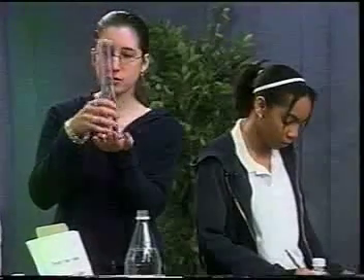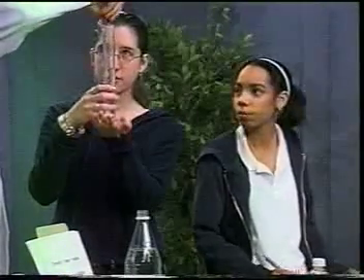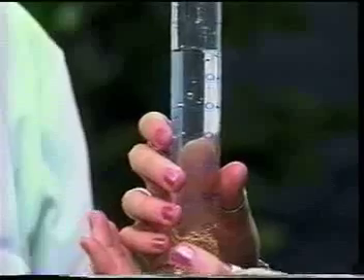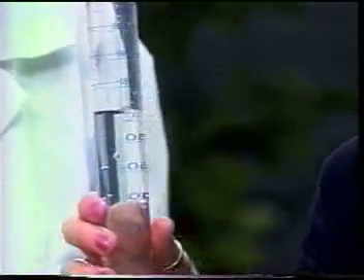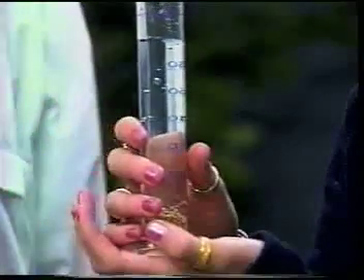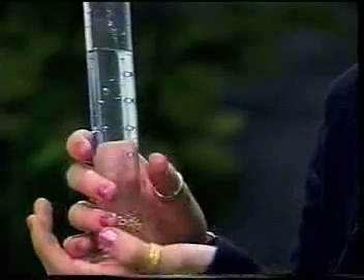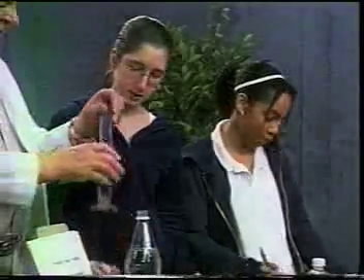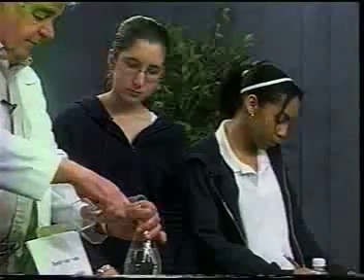All right, how many milliliters of water do you have? 70. You have 70 exactly? Yeah. All right. 71, so we went up 1 milliliter, and what was the mass? How much did it weigh? 10 grams. 10, so 1 into 10, so what's the density? 10 is the density. All right.